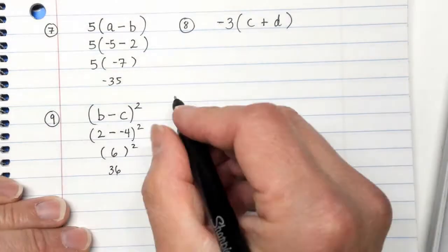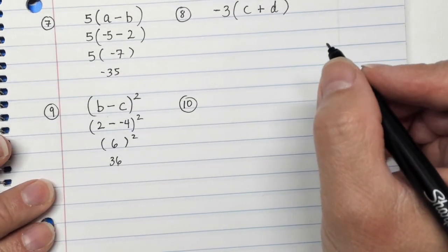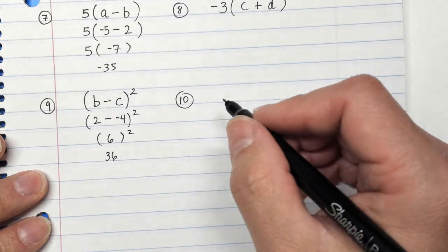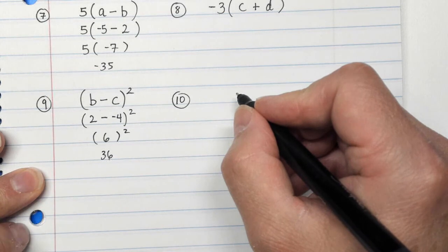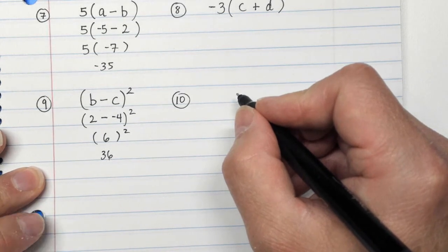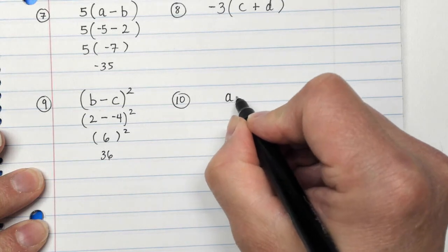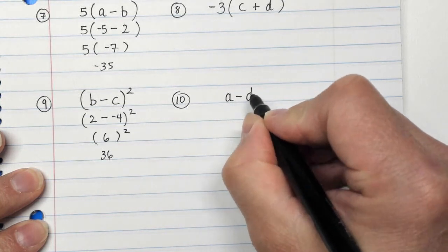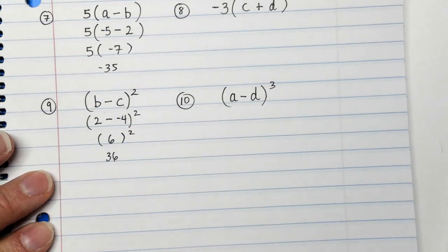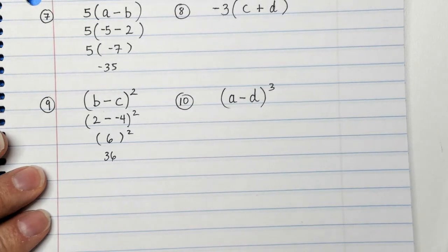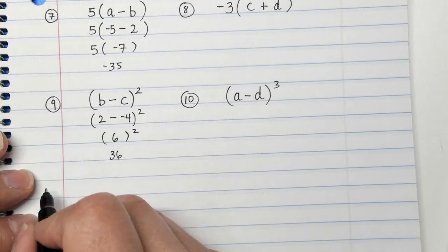Okay, your turn. A minus D quantity cubed. The answer is going to be extremely large. I hope you have a calculator. Okay, one more example.